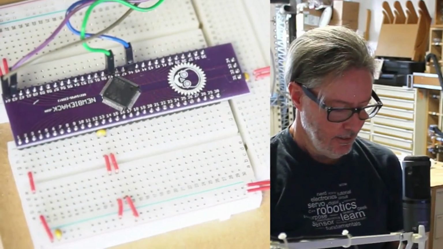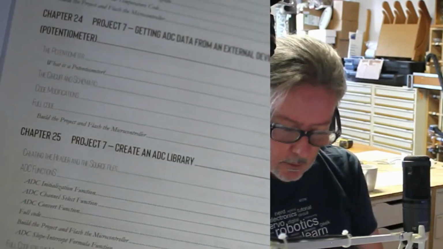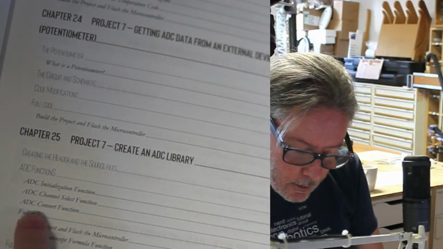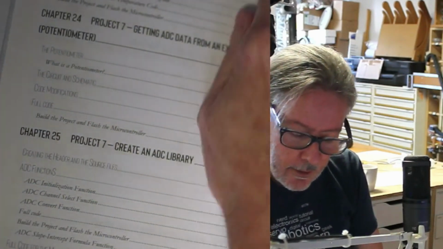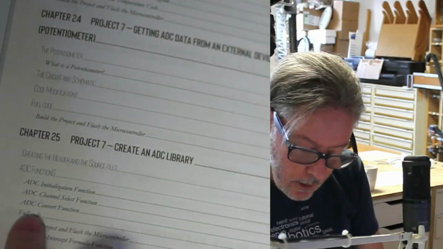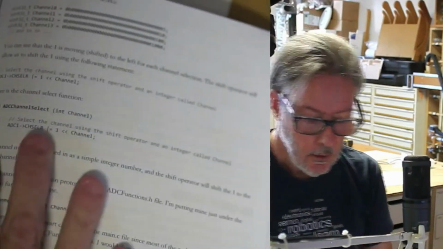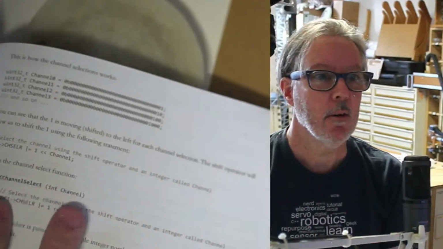All right, so let's see. Do I have anything on multi-channel? I don't think I do, actually. Okay, for potentiometer, channel select function, convert function. All right, let's see if I even get into that. I don't think I do. This is not for advanced stuff, so 256. So the channel select function. Okay, huh. Maybe I do go into it.